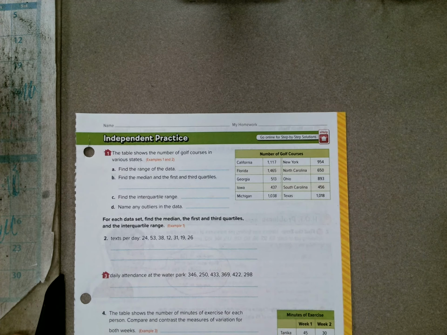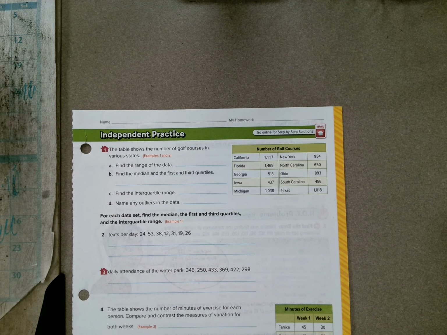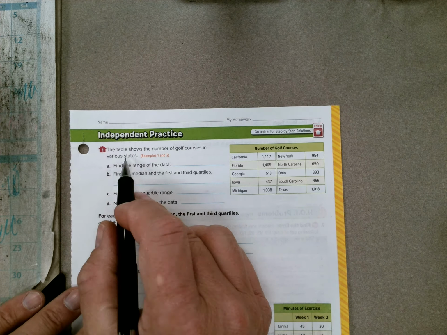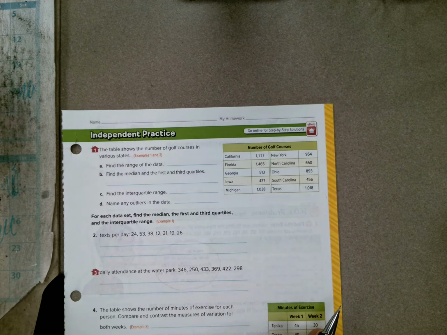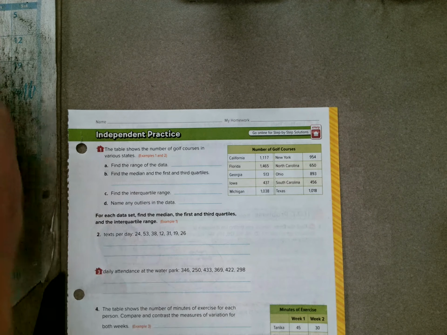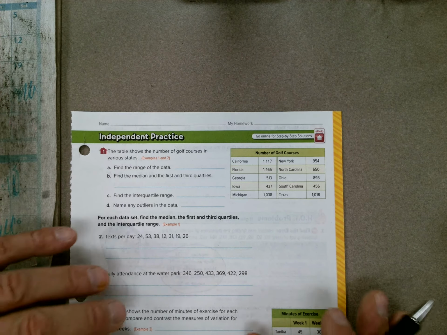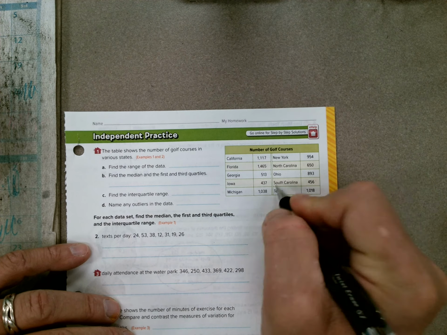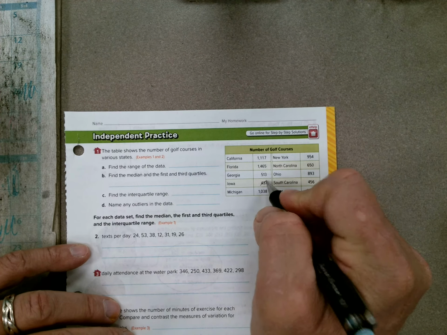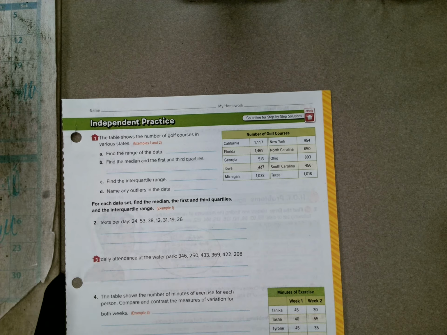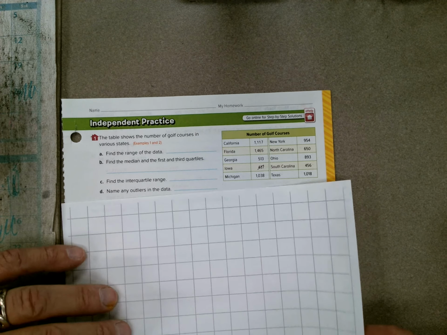Let's try and do one more here together. We'll do number 1. Okay. So it says the table shows the golf courses in various states. Let's get after it. Here we go. All right, 456, 437 looks to be the smallest. I'm going to have to go back to the paper. It's just too many numbers there for me.